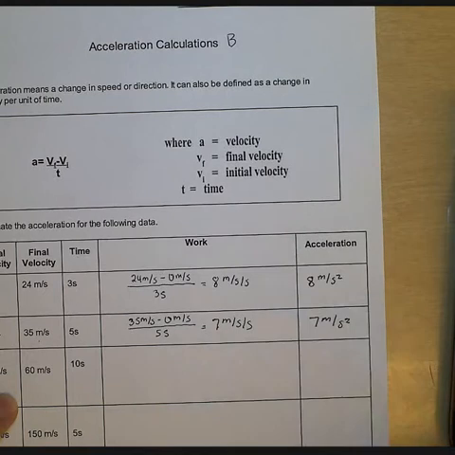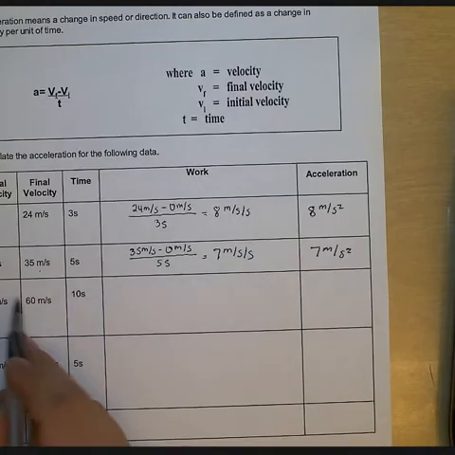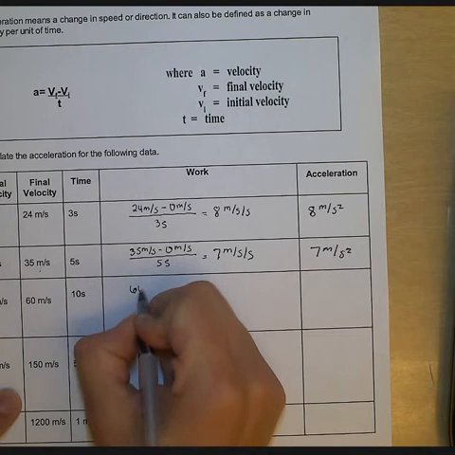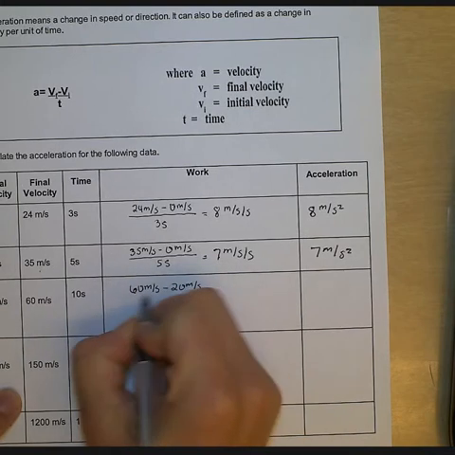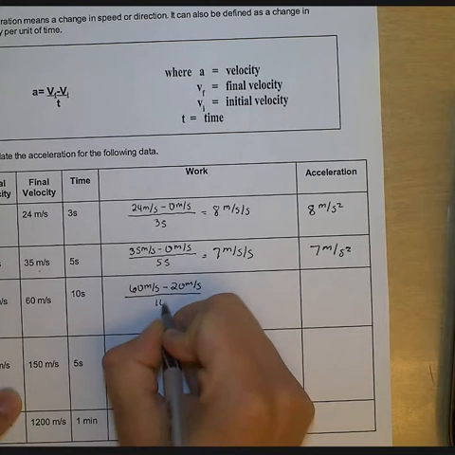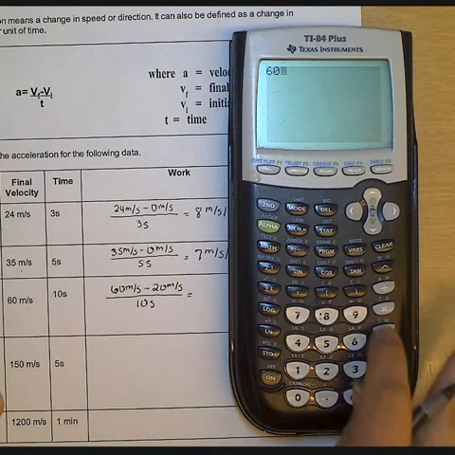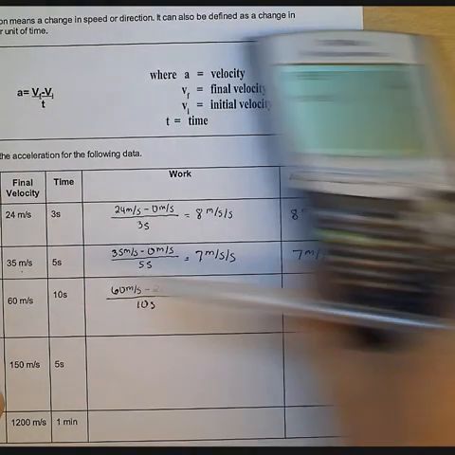Either one is fine. This one, I have an initial of 20 meters per second and a final of 60 meters per second. So I'll do my 60 meters per second minus my 20 meters per second. Divide that by my 10 seconds. Gives me 4 meters per second.